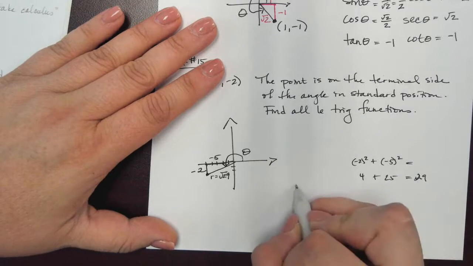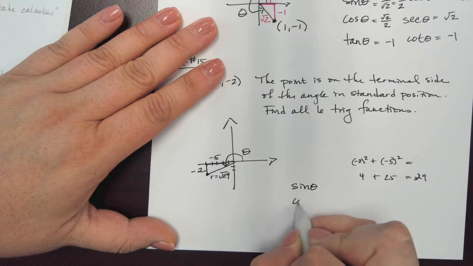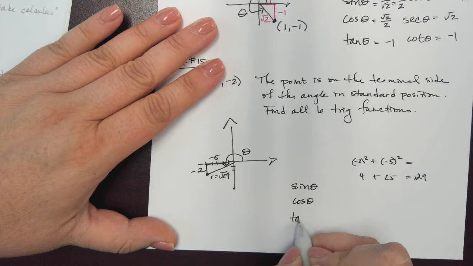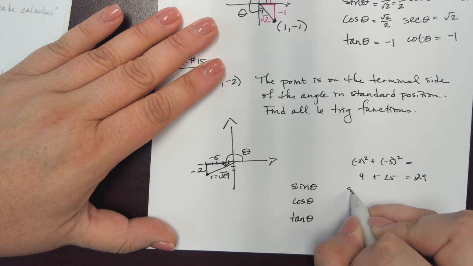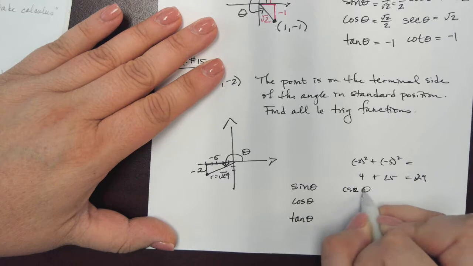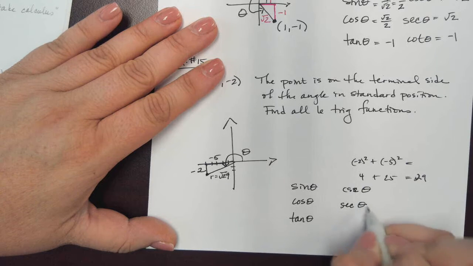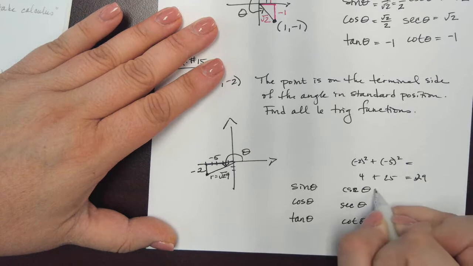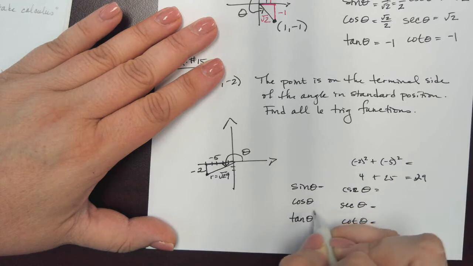Okay, I need to do sine theta, cosine theta, tangent theta, cosecant theta, secant theta, cotangent theta. Go ahead and do these at your desks.